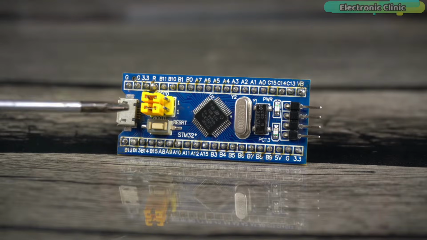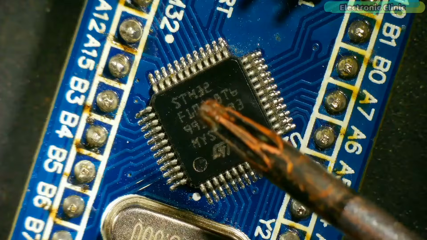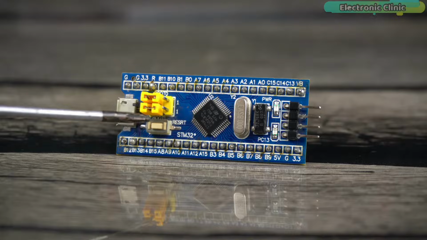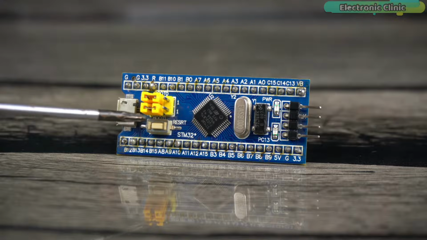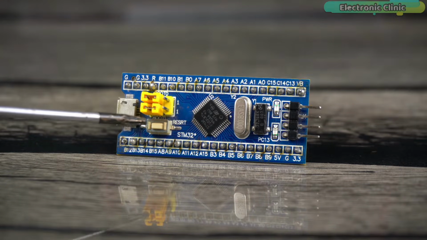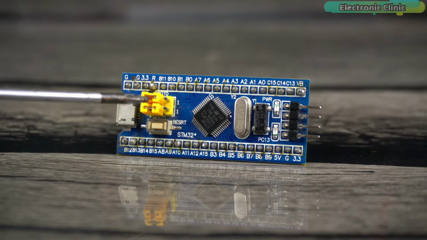Throughout this course, I will use the STM32 Bluepill board, which is based on the STM32F103C8T6 microcontroller unit from ST Microelectronics STM32F1 series. The STM32 Bluepill controller board is based on the ARM Cortex M3 and is commonly known as the Bluepill development board. Let me share with you some of its key information.